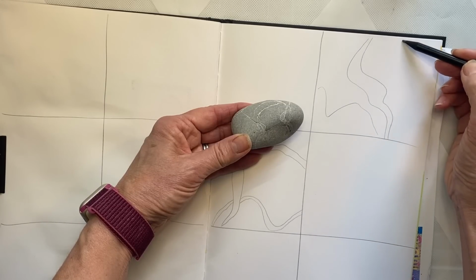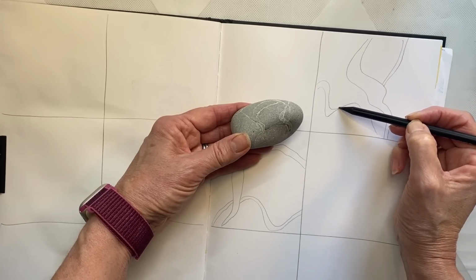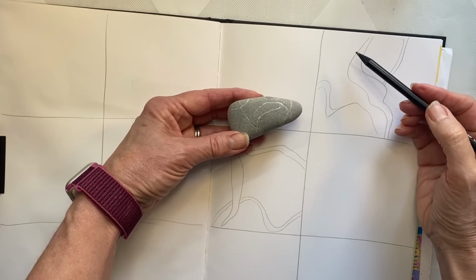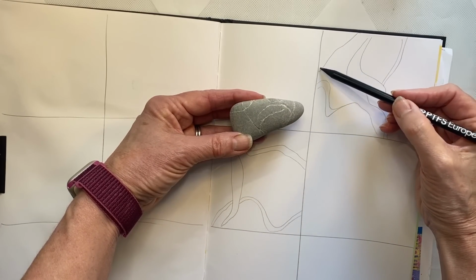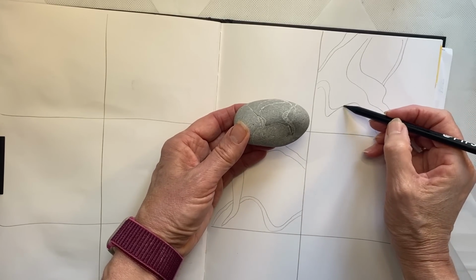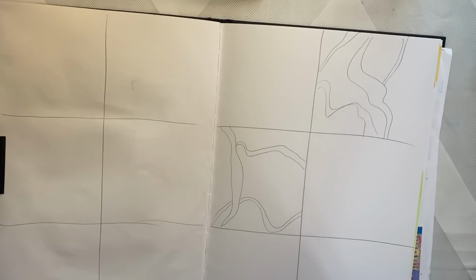And you can get a bit there and this bit over here. So the idea is that you're just inspired by something related to your object. So that could be the texture, the shape, the colour, whatever it is. I'm just putting that there like that.